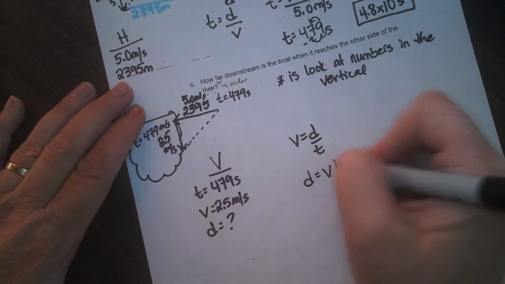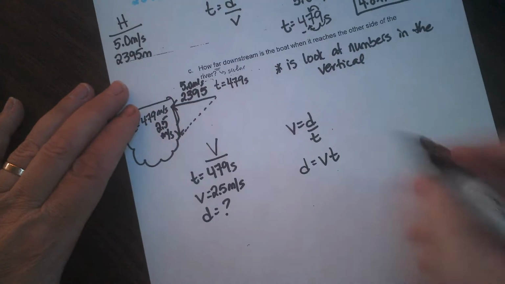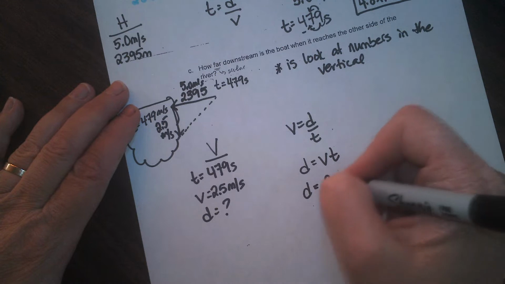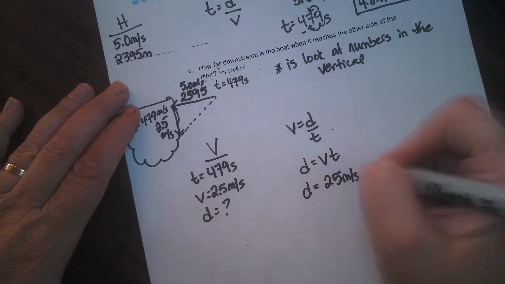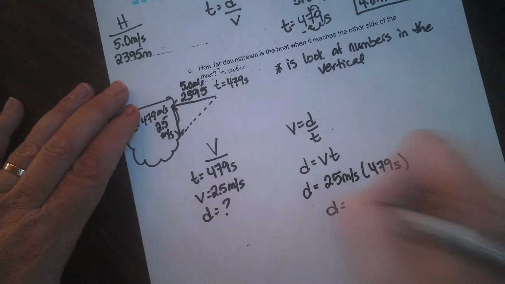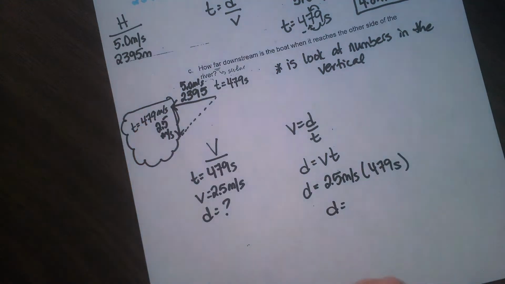So distance is going to be equal to velocity times time. Velocity is 2.5 meters per second. Time is 479 seconds. I am going to get Princess to calculate it and Aiden to fact check it.